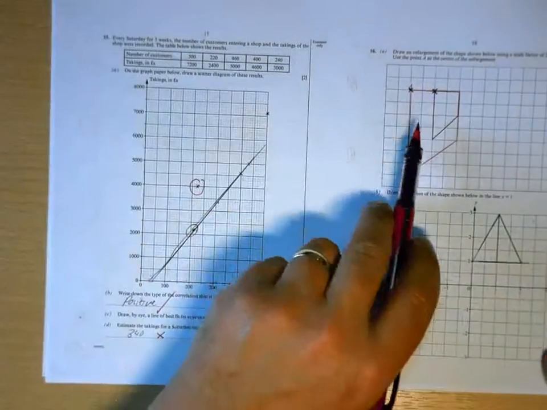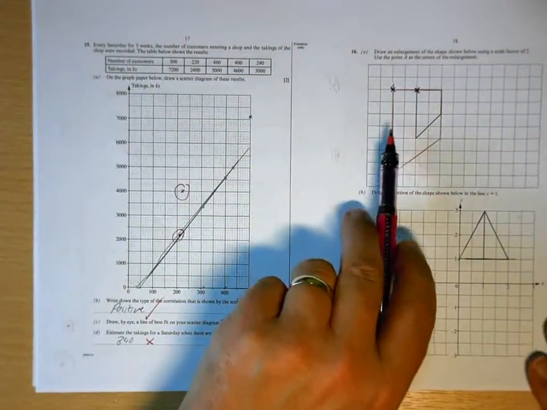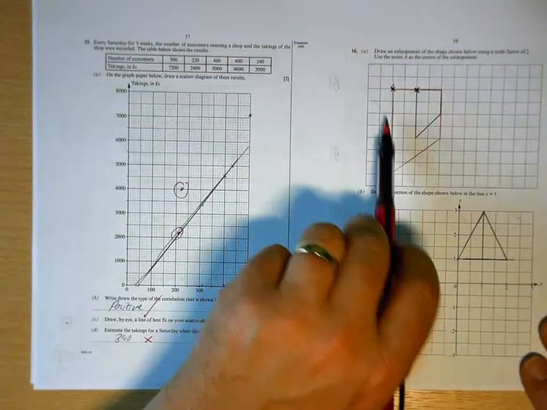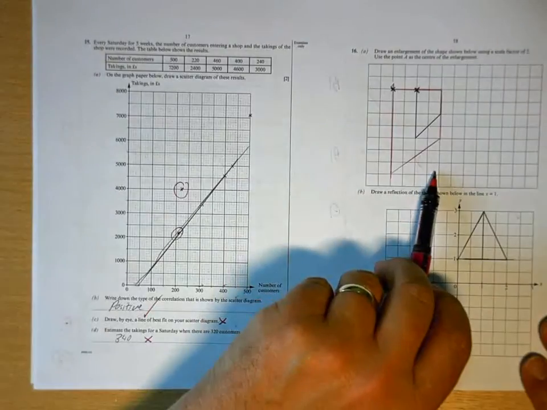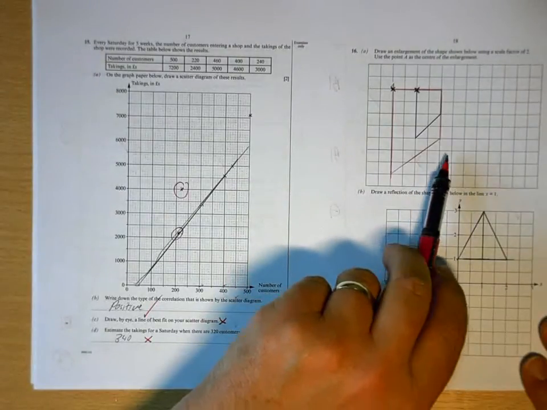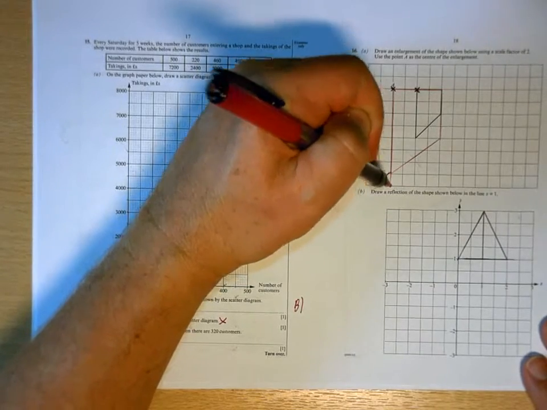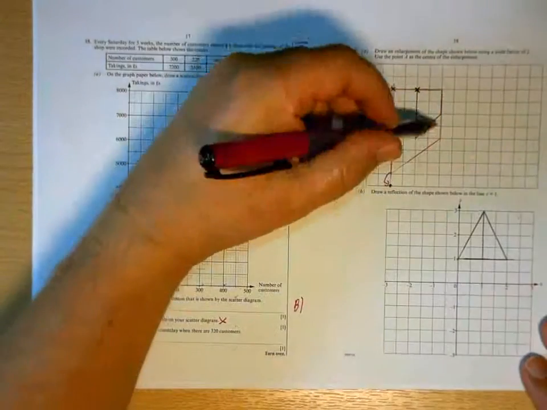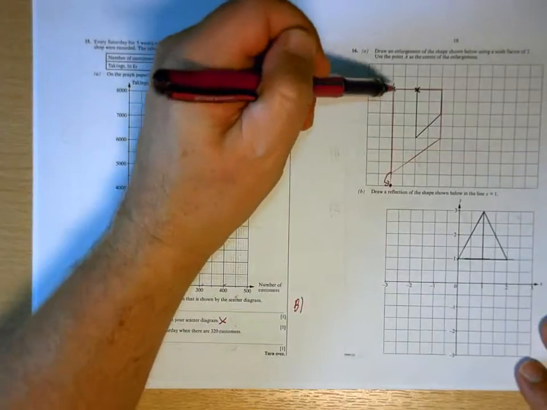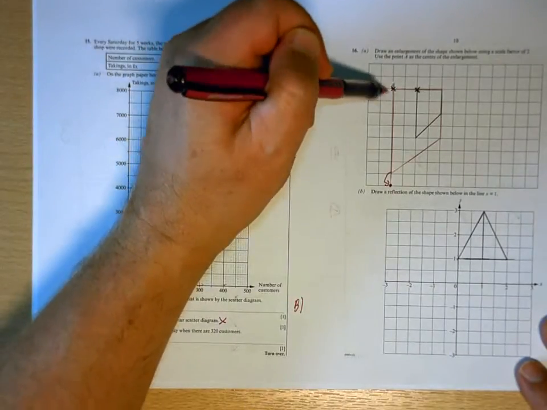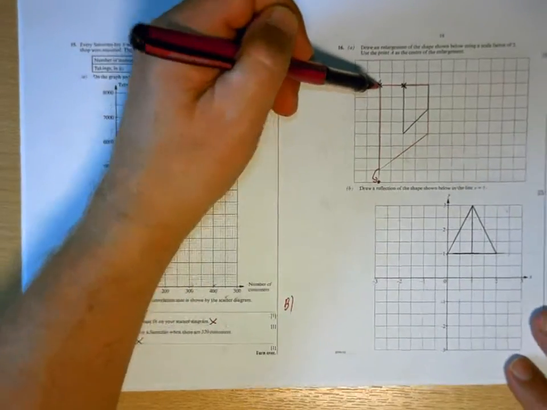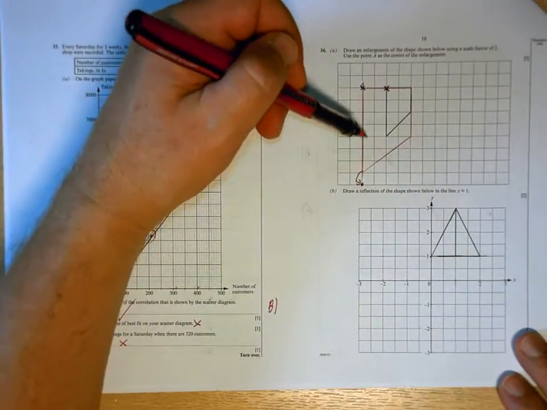Now this one, the center of enlargement, you've correctly enlarged the shape. No, you haven't. If it was correctly enlarged, that point would need to be there. You're trying to do the right thing, but you're not enlarging it correctly using that as a center. So watch the video clip for me to explain that.